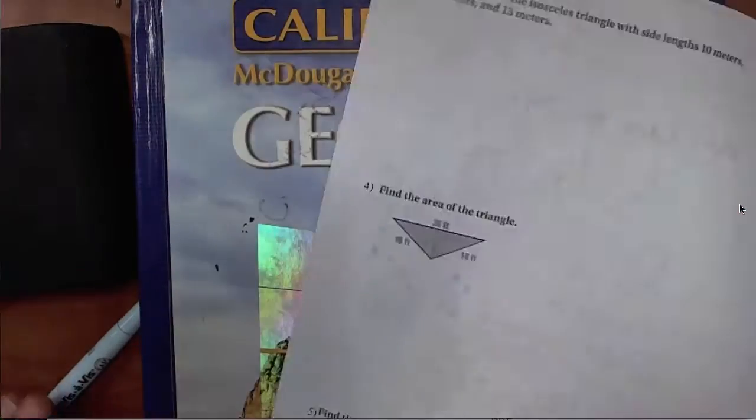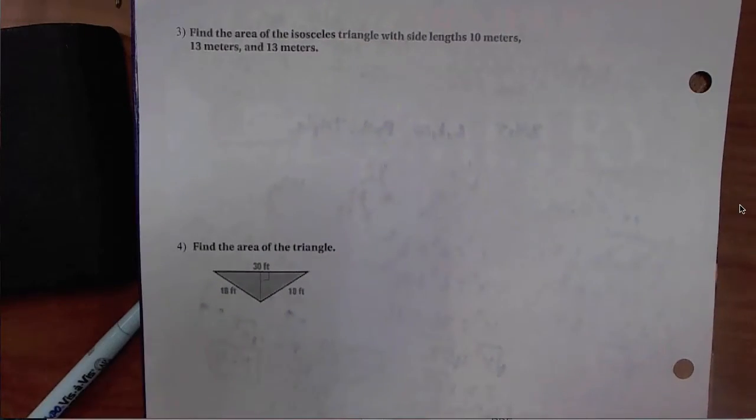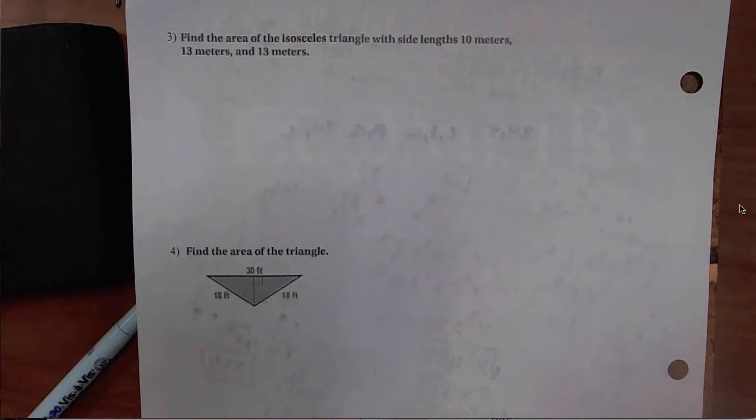All right, let's flip over to the back page. So we can also use the Pythagorean Theorem, and we will in Chapter 7 a lot, to help us find other parts of our answer. So find the area of the isosceles triangle with side lengths 10, 13, and 13. See if you can draw an isosceles triangle. Where would the 10 go and the 13 and 13 go? And see if you can find the answer. Go ahead and pause the video.